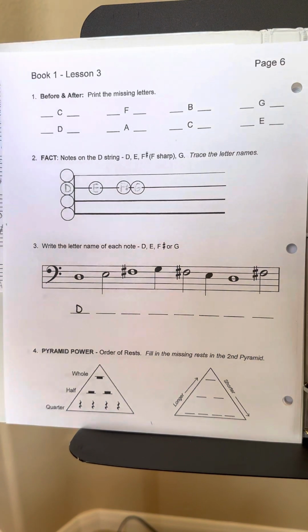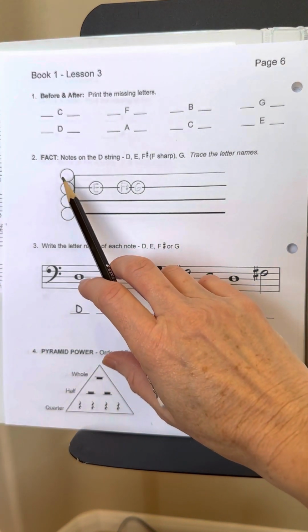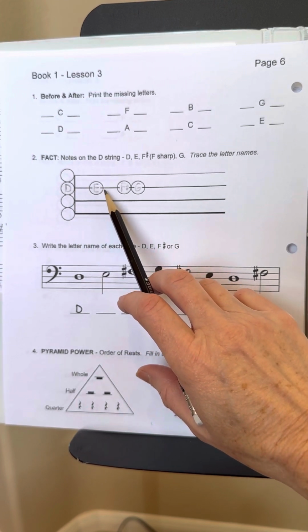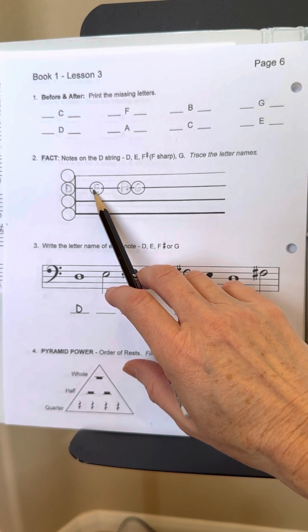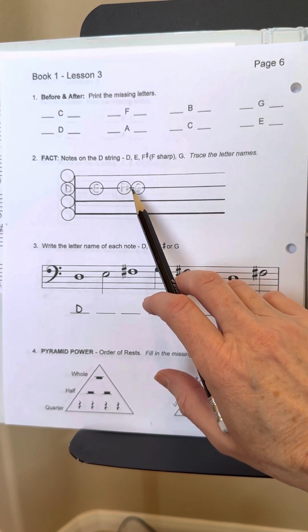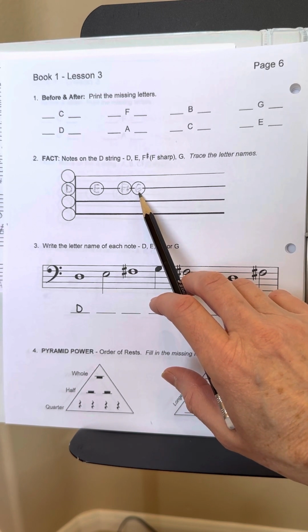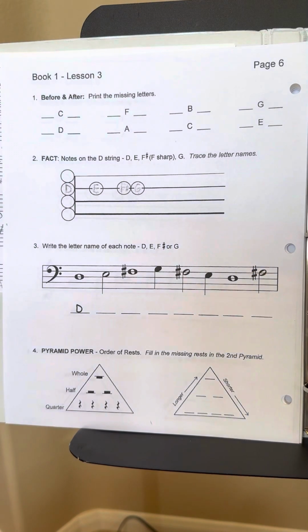As you can tell, it looks just like the violin page, except you get to learn some of the notes on the cello. So here's your open D. Put your first finger down, that's E. Put your third finger down, that's F sharp. Fourth finger is G. D, E, F sharp, G. For right now, we're not going to use your second finger. We're just going to let it hang out. It doesn't have to go anywhere. Just let it fall where it naturally wants to fall.